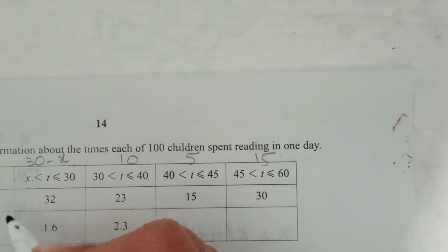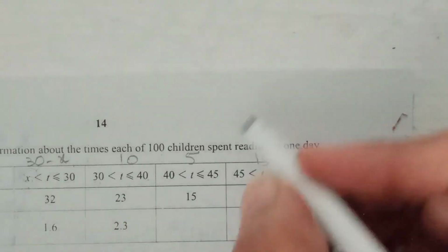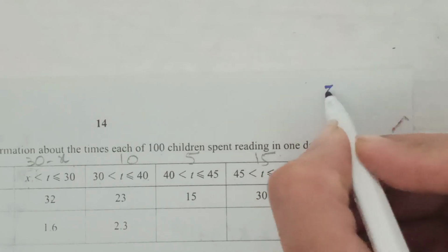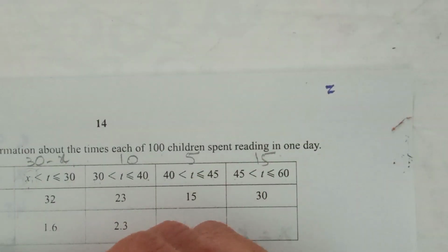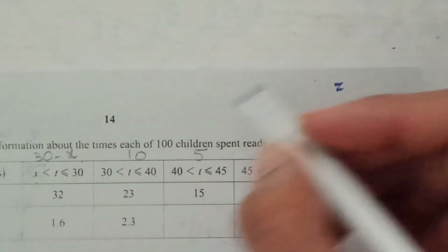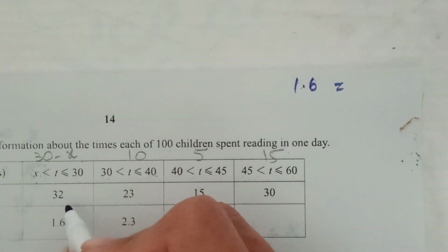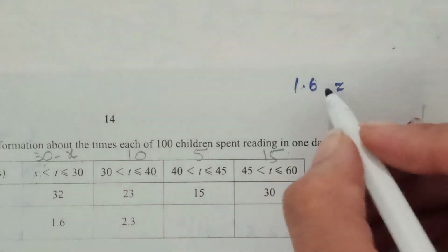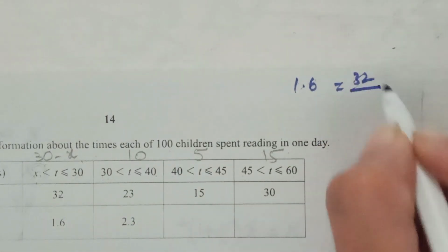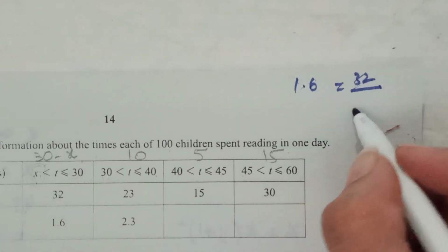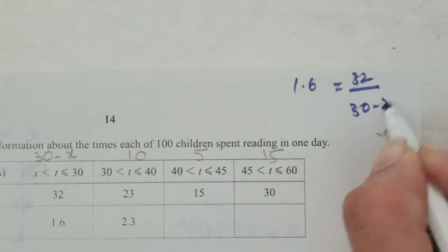We have to put this value of frequency and frequency density in this formula. Frequency density is given to us as 1.6, and frequency is equal to 32, and class width is 30 minus x.